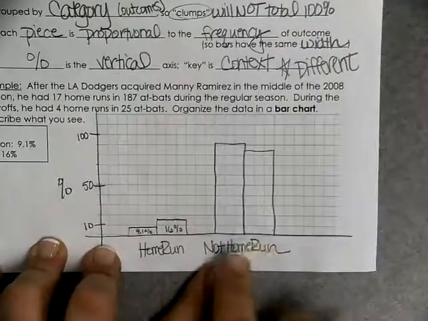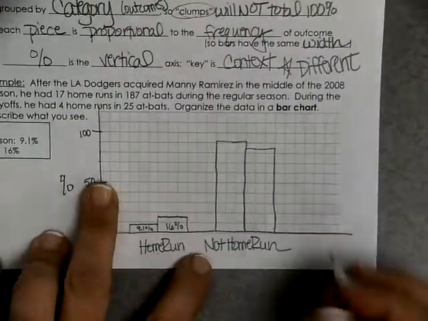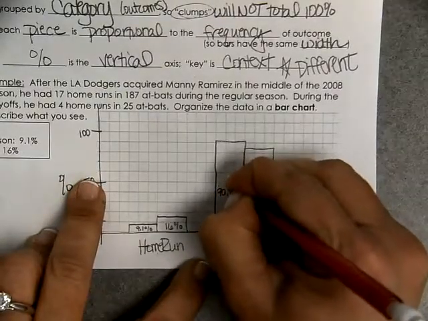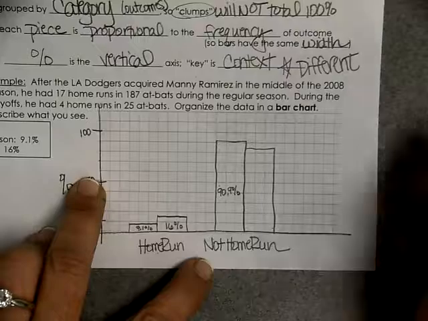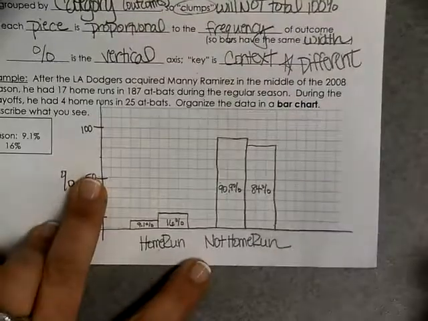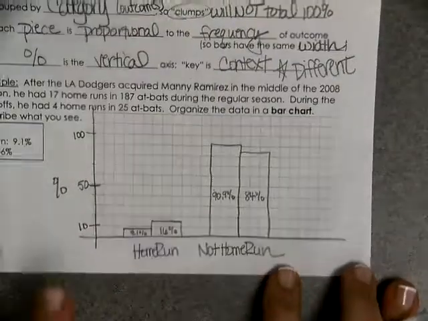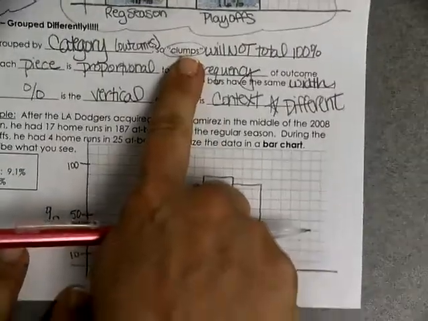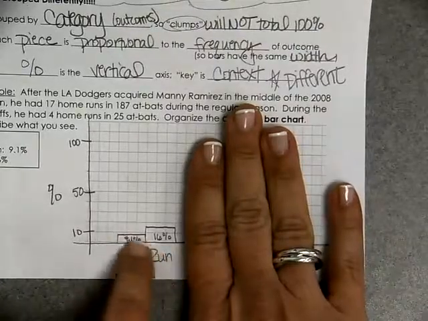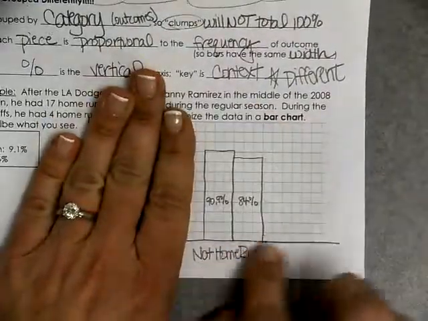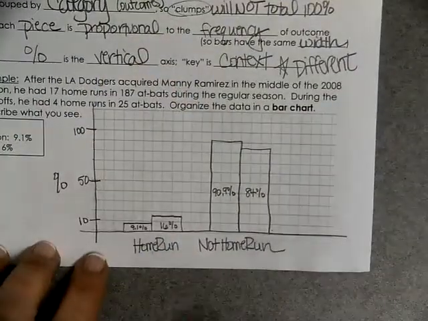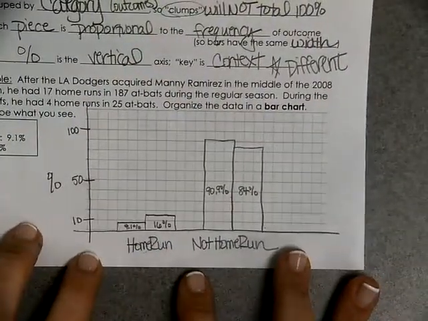So these were two situations where we did not have home runs. In one situation, we had not home runs 90.9% of the time, and the other time, 84%. So that's what I mean by the clumps will not total 100%. These two clumped together don't make 100. These two clumped together don't make 100. That's what I mean by that, okay?